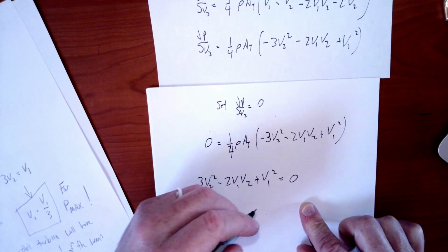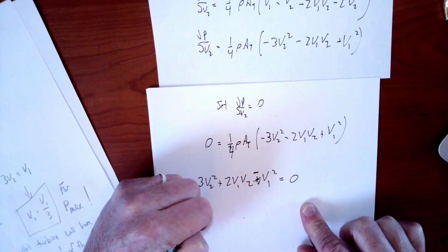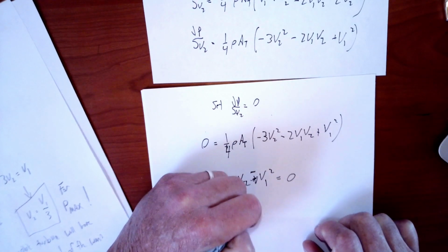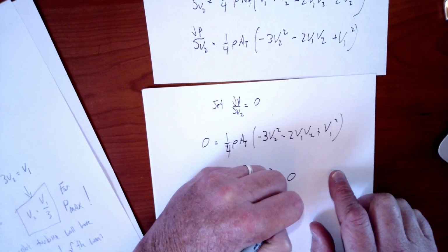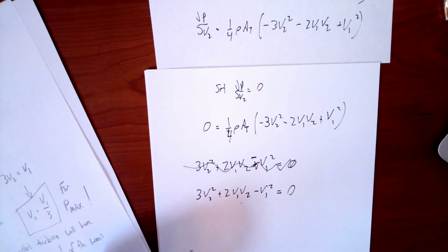Oops, I messed up the signs. So I'll write it again: 3V2 squared, moving this over, plus 2V1 V2 minus V1 squared equals 0. All right, so that looks fine.